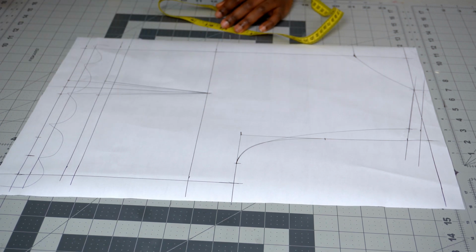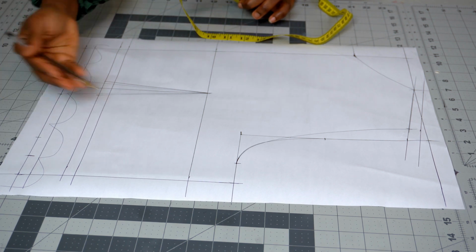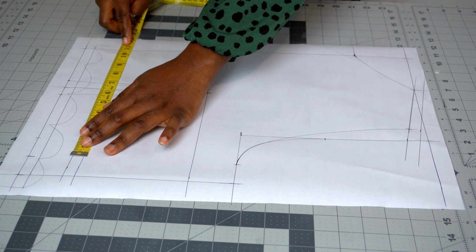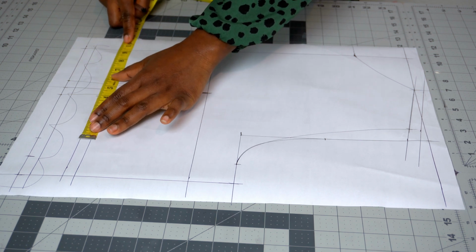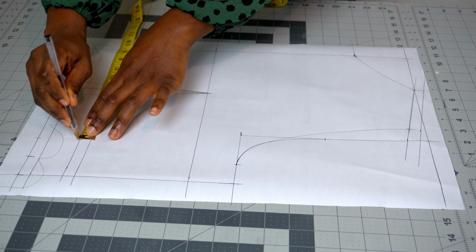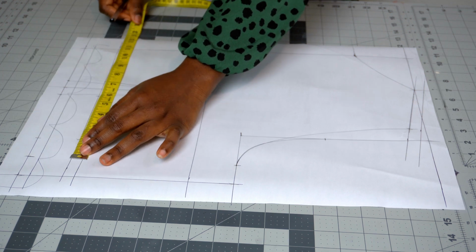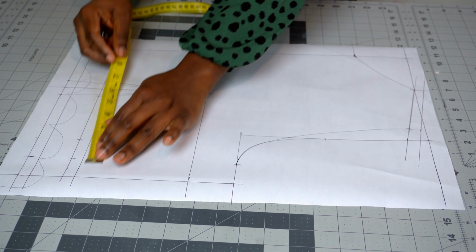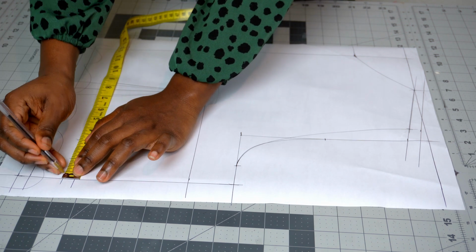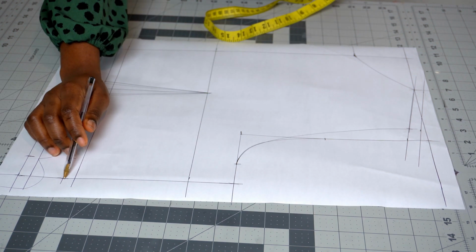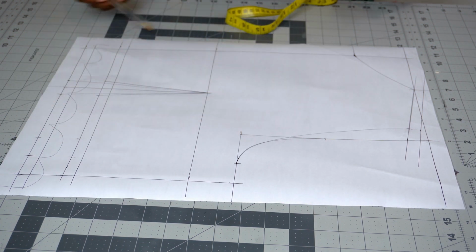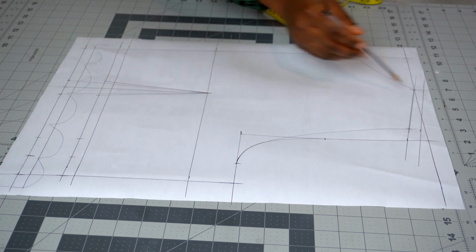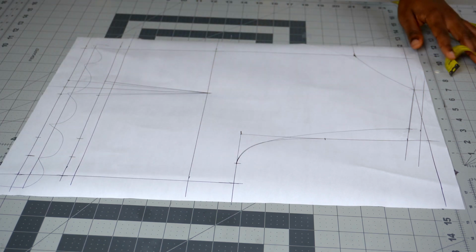So I'll kind of reconfirm my measurements just to make sure I have the right measurement. Like I said, my waist measurement divided by 4, and 1.5 inches sewing allowance, and also 1.5 inches dart allowance, just replacing your dart. And you see I still have the same measurement at the side, so that's why I said it's no big deal as long as you reduce the length at the back. Okay, so now we are done with the drafting.